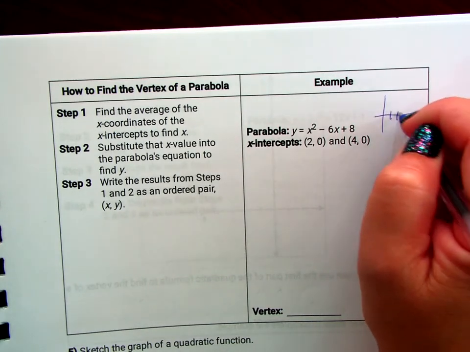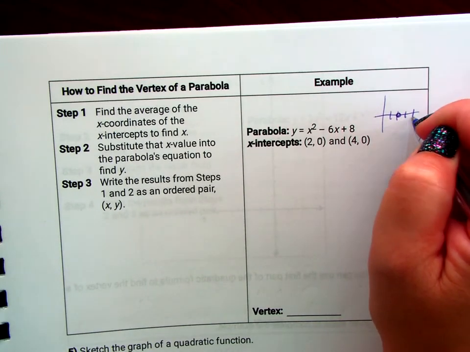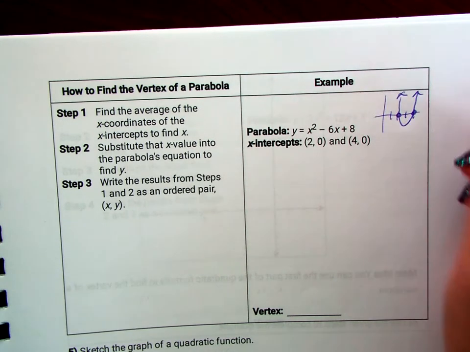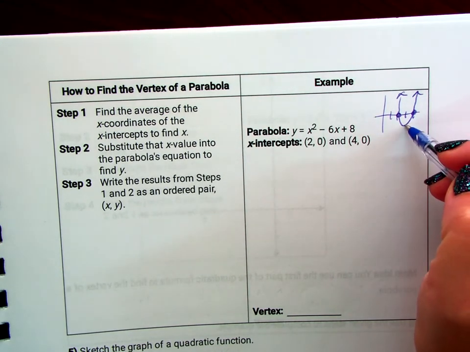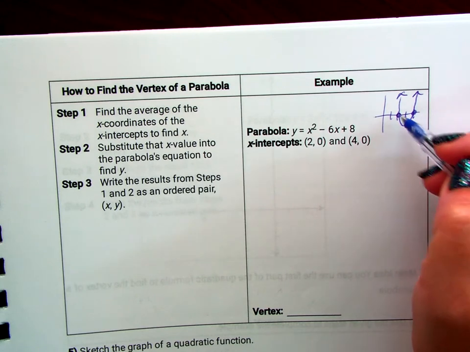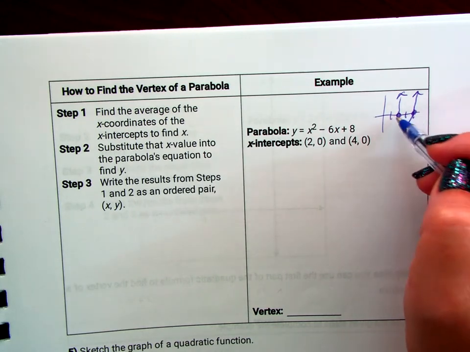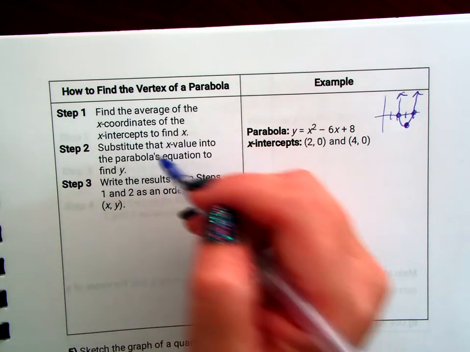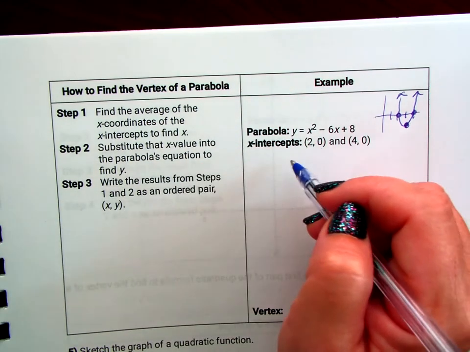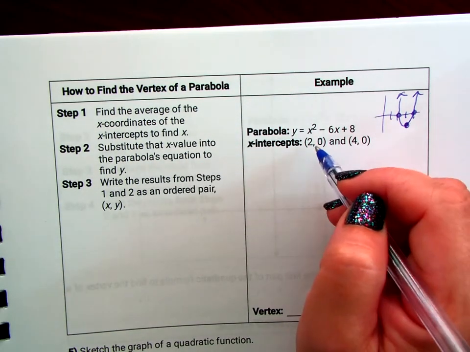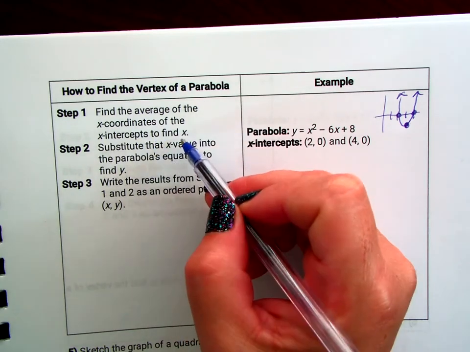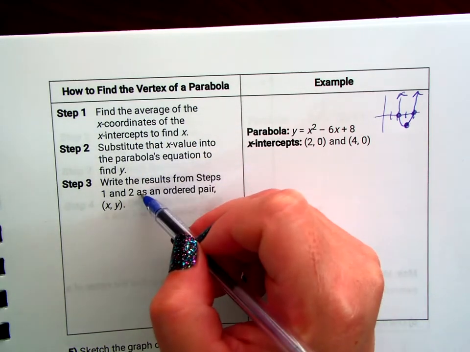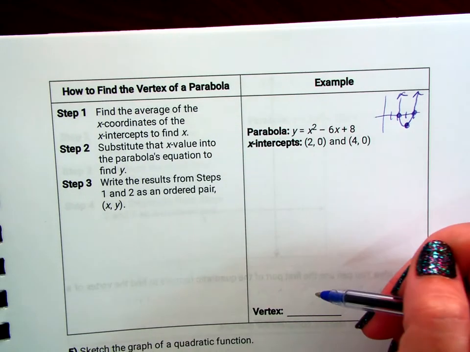It's touching at 2, 0 and 4, 0, and here's the graph of my parabola. I want to know what this vertex is. Well, it's right smack dab in the middle of those two x-intercepts. So I can just take an average of those two to find the x-coordinate of this. So find the average of the x-coordinates of the x-intercepts, and then substitute that x value back in to get the y, and write the results as a vertex ordered pair.